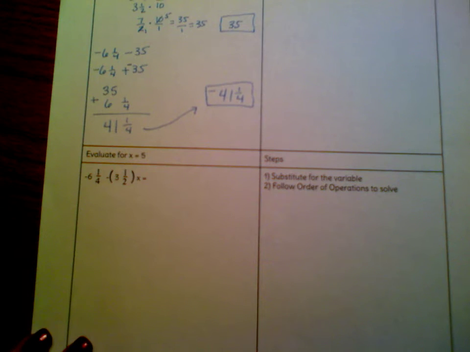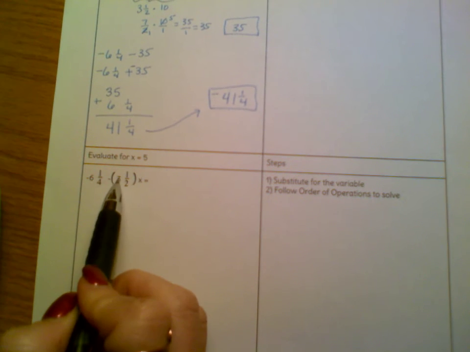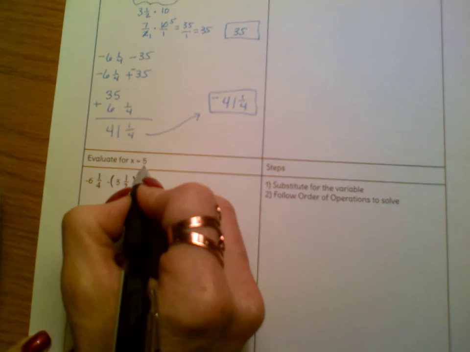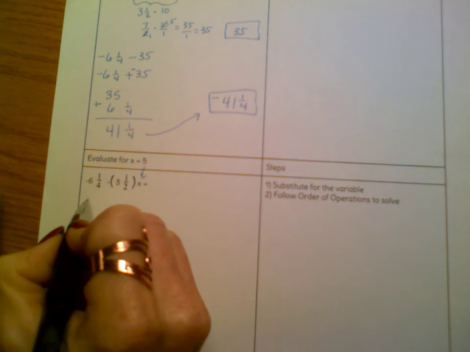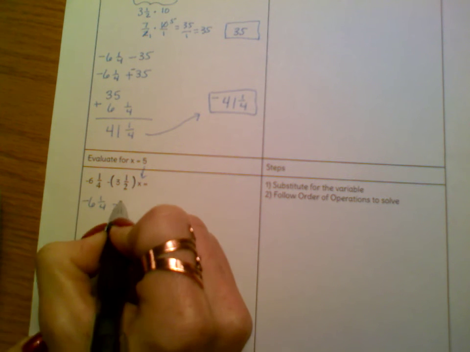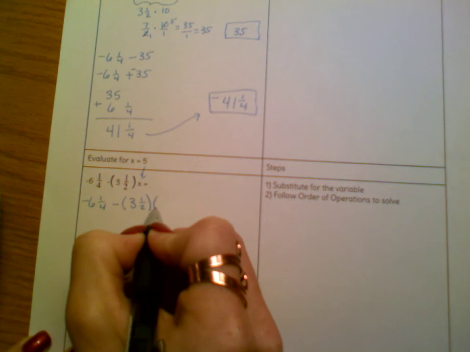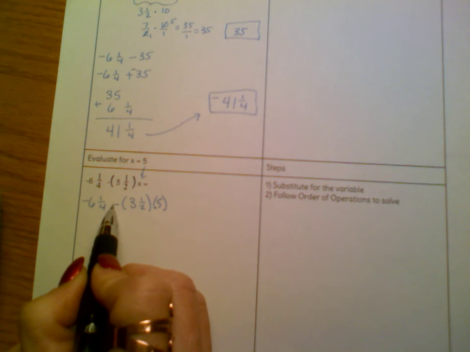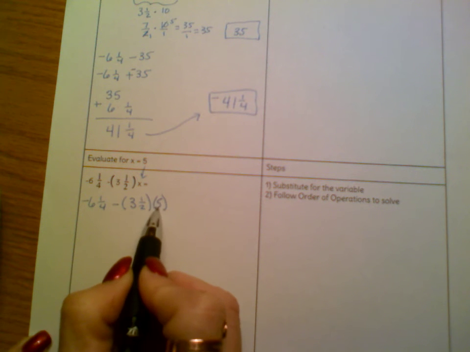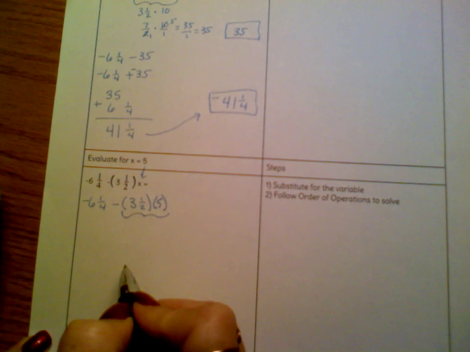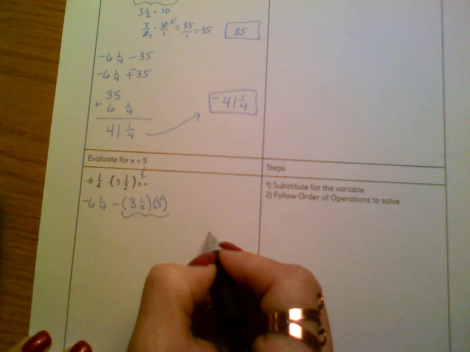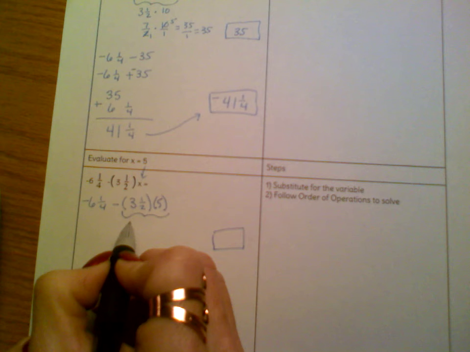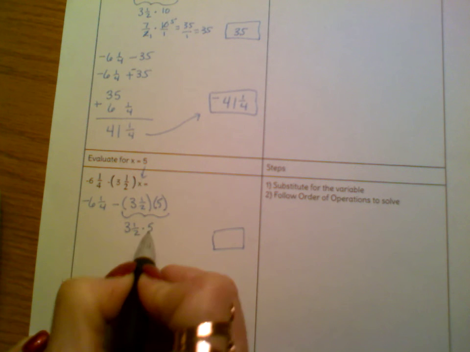Okay, let's try a slightly different problem. Only difference is this piece right here is not negative, and I'm going to substitute x as 5. So step 1 tells me substitute for the variable, -6 1/4 minus 3 1/2 times 5. So again, with order of operations, I need to decide, do I subtract first or do I multiply first? I need to multiply first, so I'm going to get this answer. So a positive times a positive, I know is going to be a positive answer. So I need to now just multiply these two. So 3 1/2 times 5.